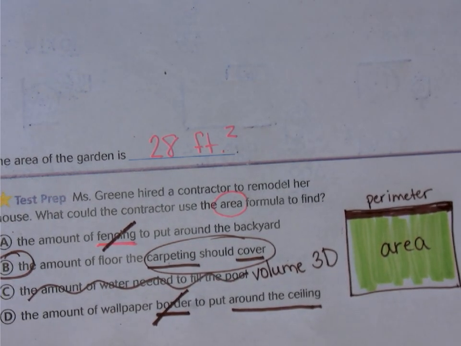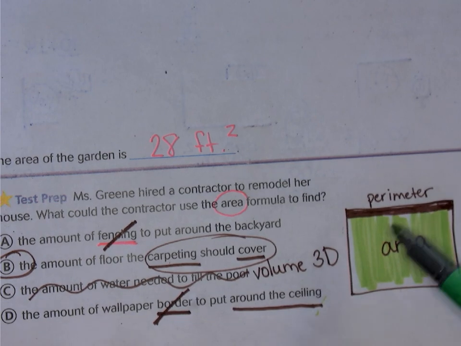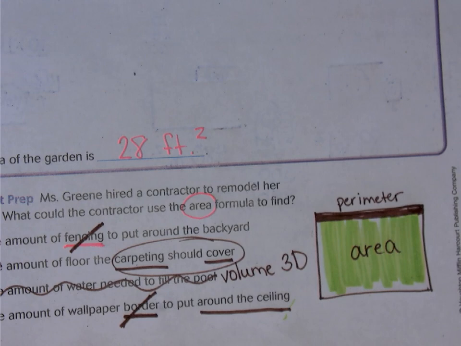All right, make sure you say it a lot of times so you remember it. Perimeter is where the fence goes. Area is where the grass grows.